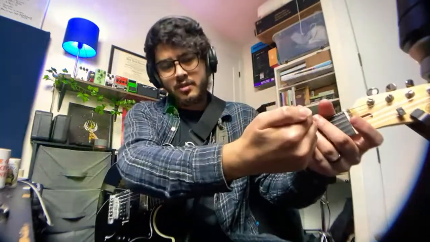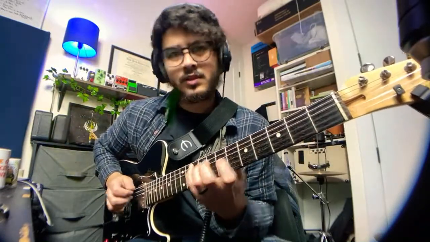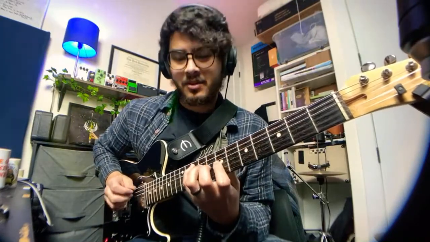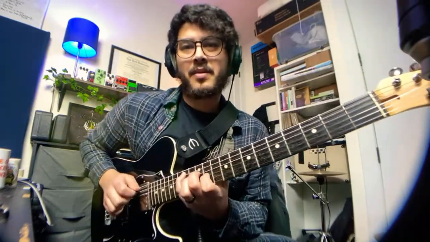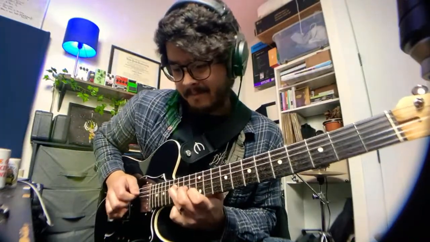So then I do the same thing on the next string set, but instead of starting on G, I'm going to start on C. And as a general rule, I try to go like this through the neck, so start here and then just go up. So C, D, E minor, F sharp diminished, G major, and then A minor, B minor, C, and so on. Then on the next string set, I'm gonna do G, A minor, B minor. So you have that, and then you can do the same thing here.